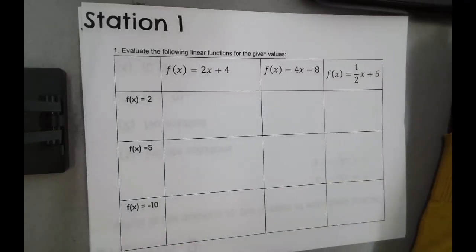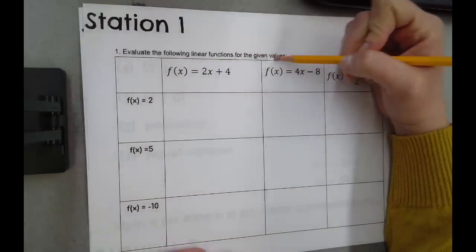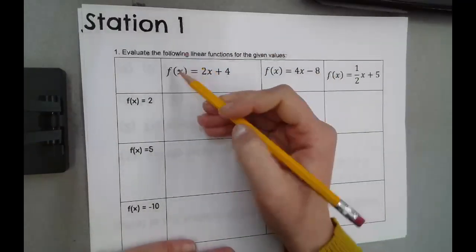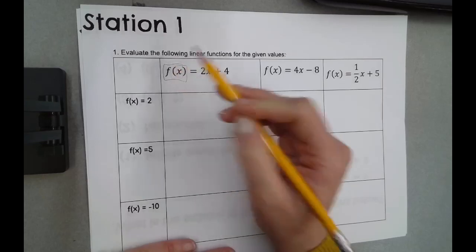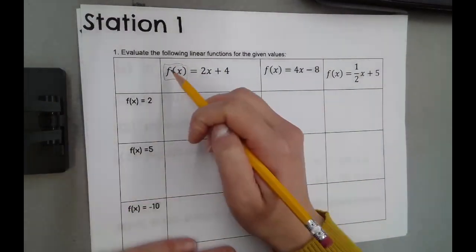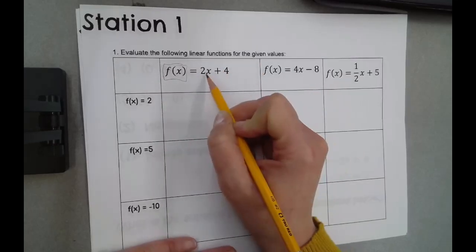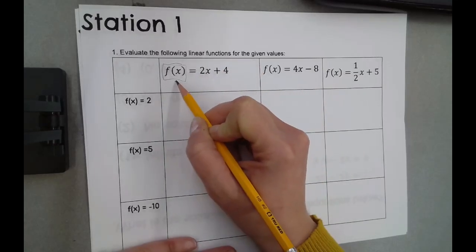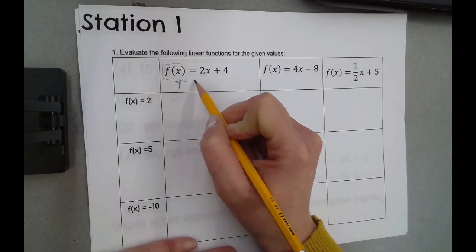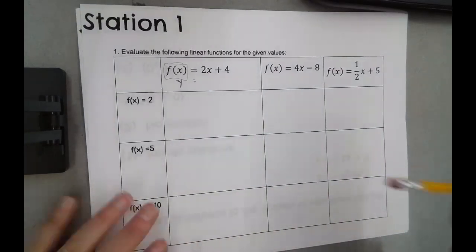Okay, here we are, station 1. Evaluate the following linear functions for the given values. Remember that this symbol means f of x, the function of x. Here it's equal to 2x plus 4. It's the same as when we say y equals, so f of x just kind of means y.